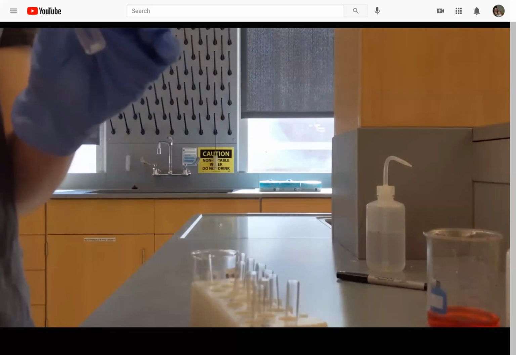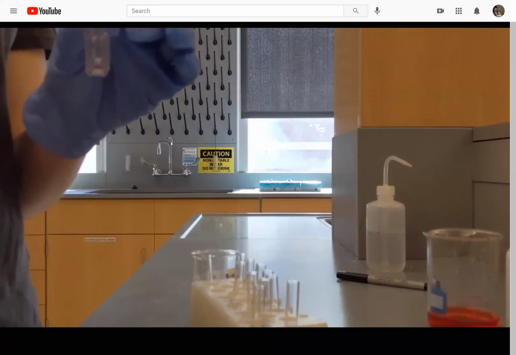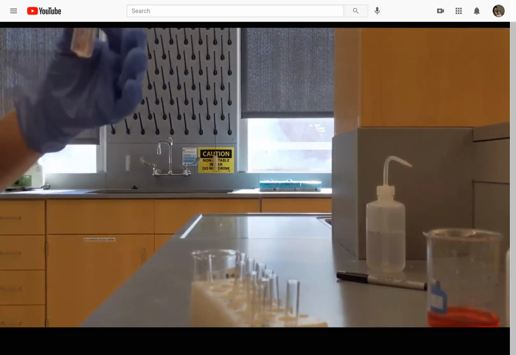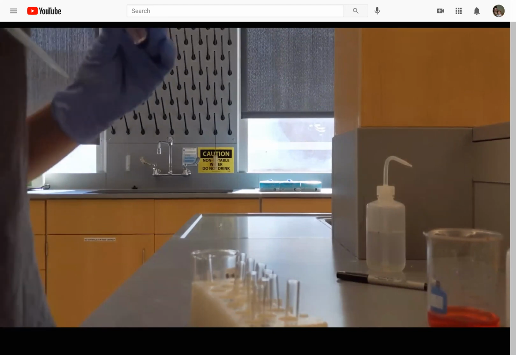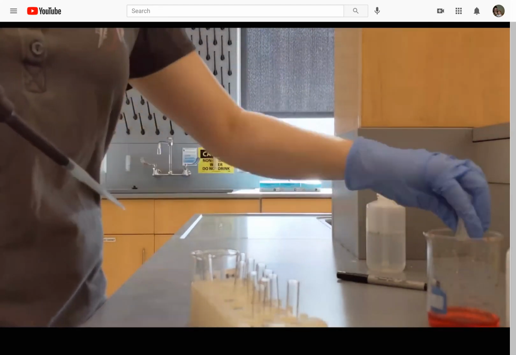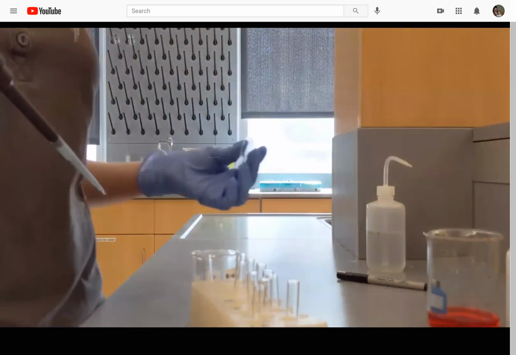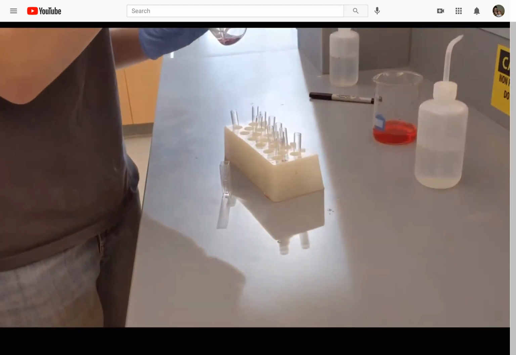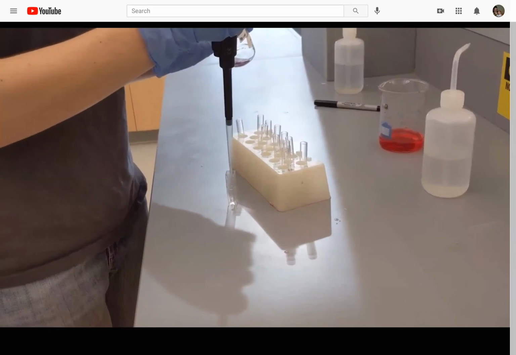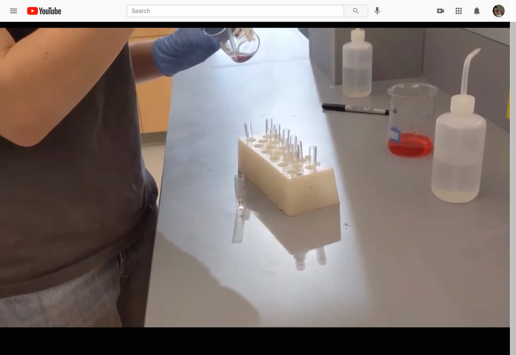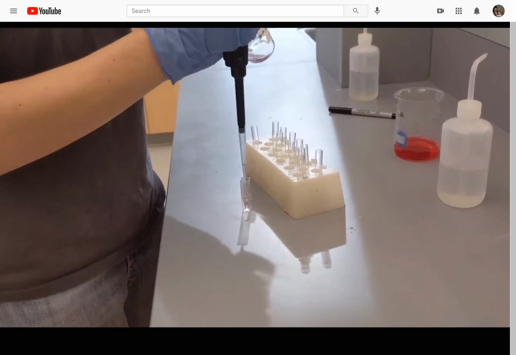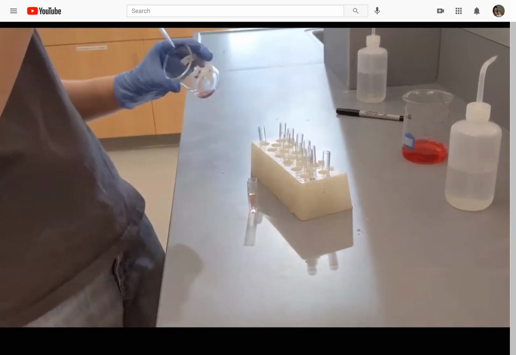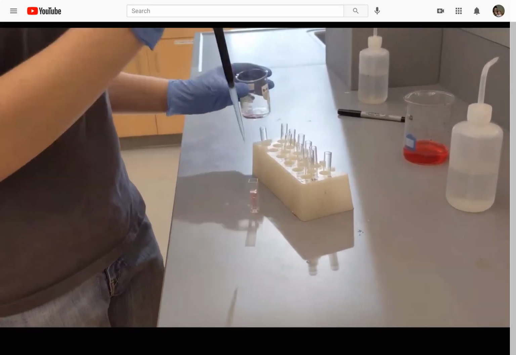Something to note is you want to rinse the cuvette with a small amount of your solution, making sure you get the sides wet prior to putting the solution into your cuvette to test it in the spectrophotometer. Now I'm just going to measure the absorbance the same way that I measured the standards and record that absorbance value. Should be good.